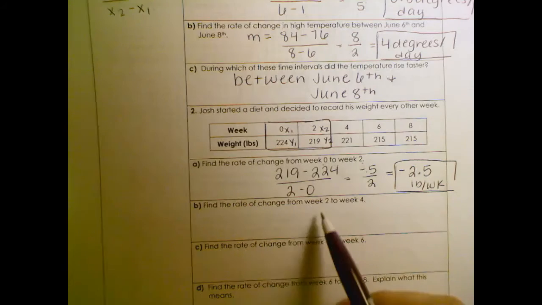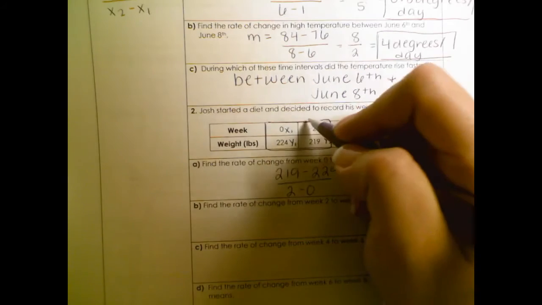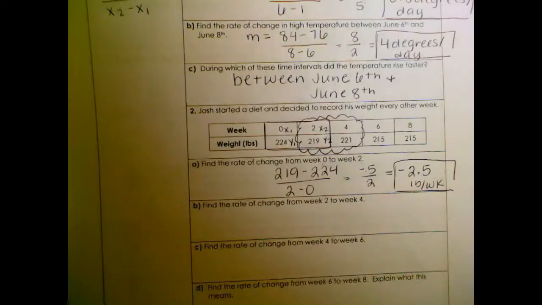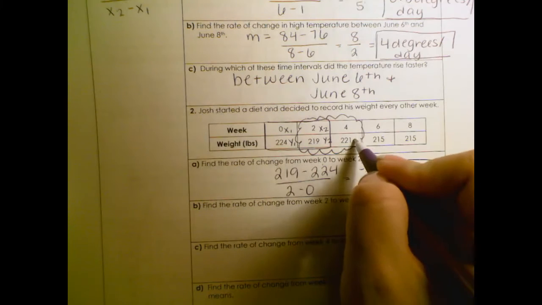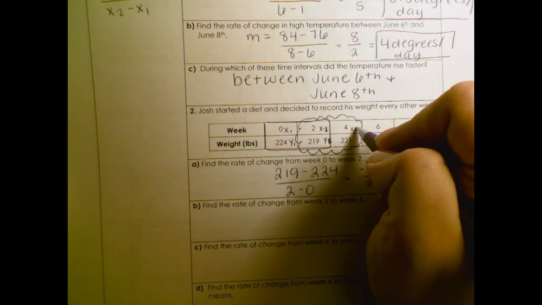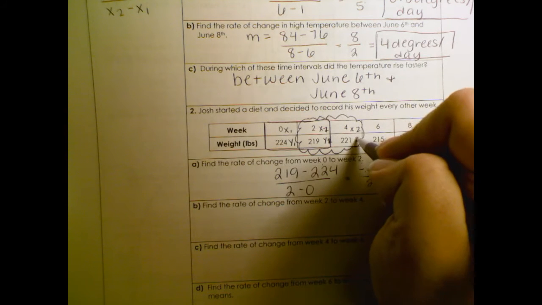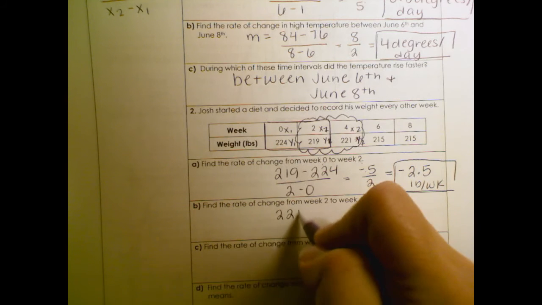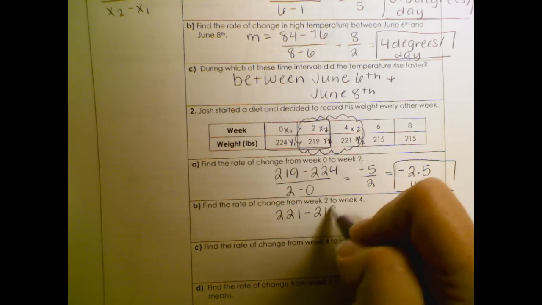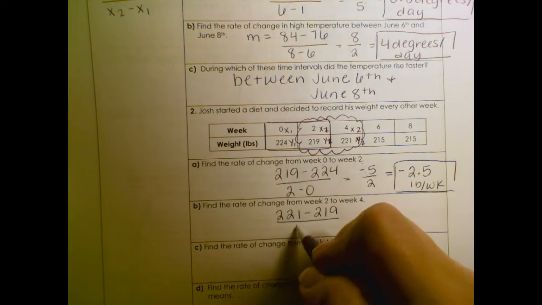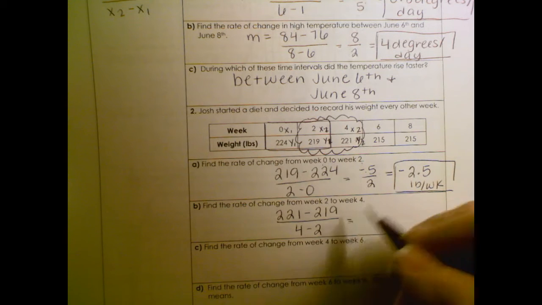Rate of change between week 2 and week 4, so week 2 and week 4. So here's my x2 and y2. My y2 is 221 minus y1, 219 over 4 minus 2.